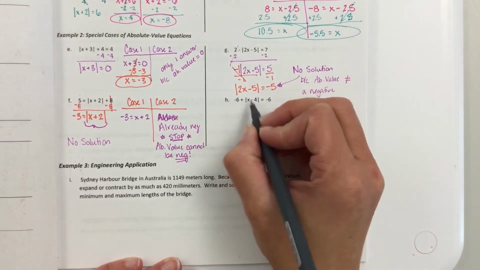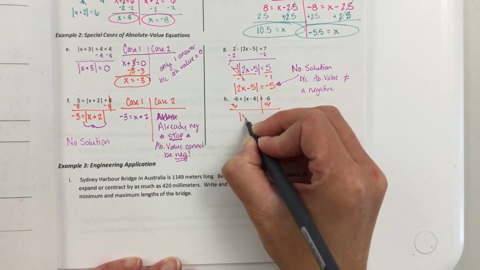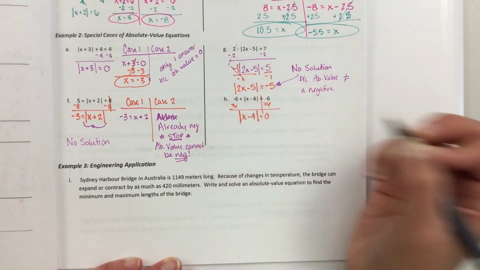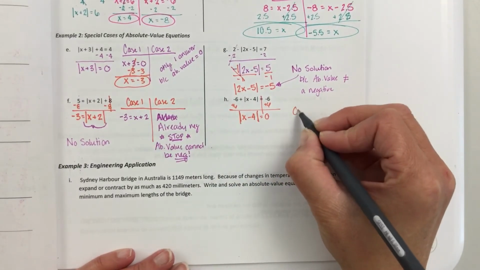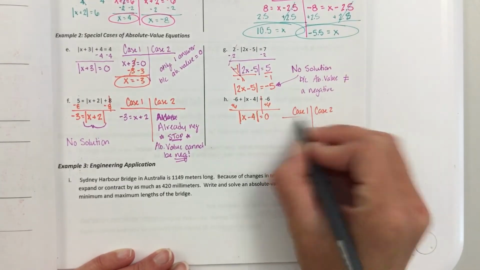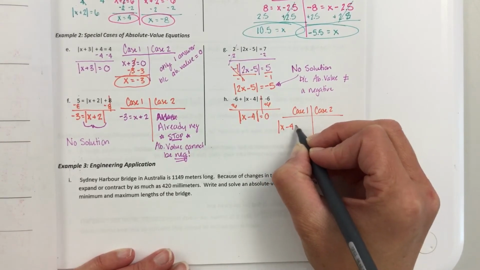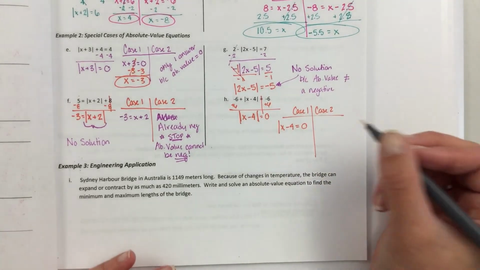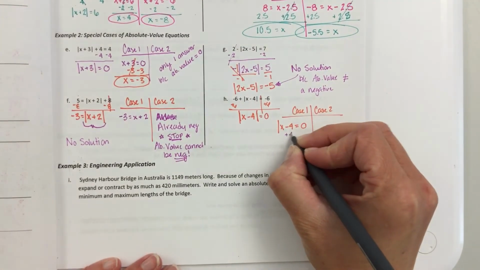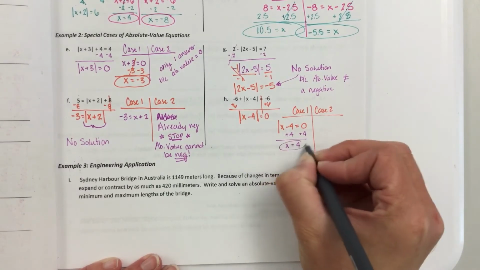Okay, one more. You want to get the absolute value by itself, so we're going to add 6. x minus 4 equals 0. When you go to make your 2 cases, this is where a lot of you will notice it. That's kind of why I'm going through these motions. Case 1, x minus 4, I should drop that, equals 0. Case 2, there's no case 2 because it's equal to 0. So you can just solve this by adding 4 to both sides. x equals a positive 4. This is the only answer.